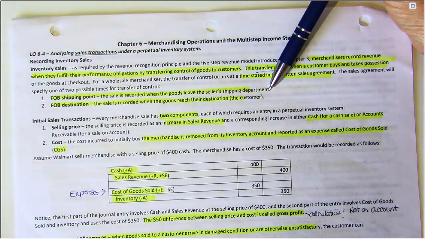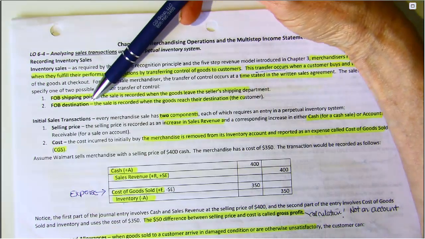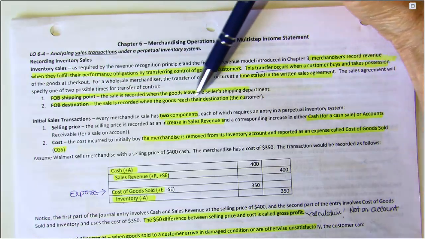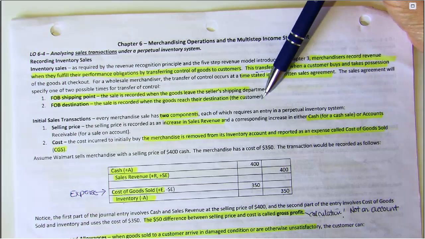And by the way, our textbook assumes all sales occur FOB shipping point. In reality, most do. The other possible term is FOB destination. And in this case, the sale is recorded when the goods reach their destination because that's when the transfer of ownership or title occurs, when they reach wherever the buyer designates they should be delivered. Since the seller owns them during the shipping process, the seller has to pay for freight.